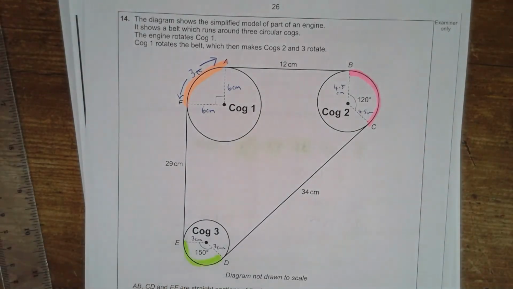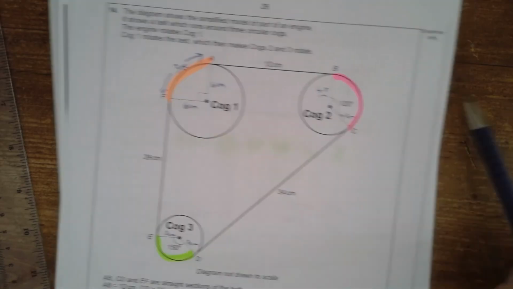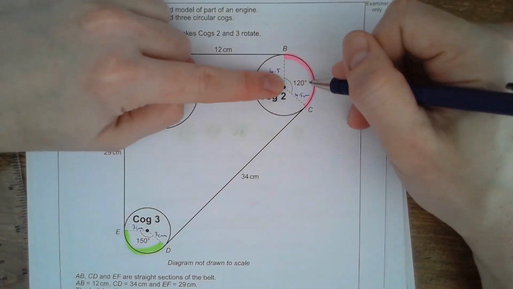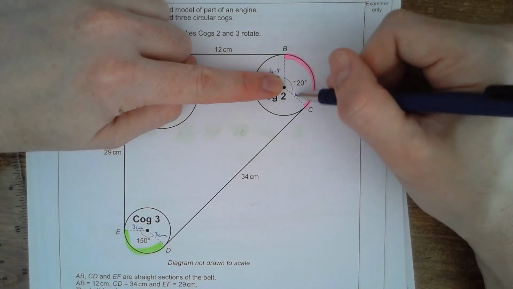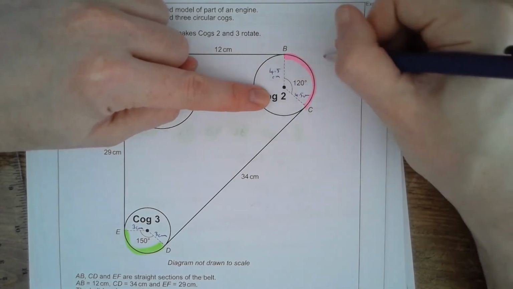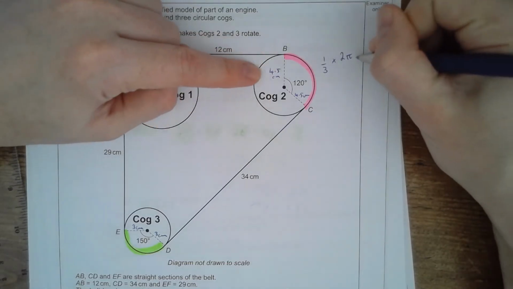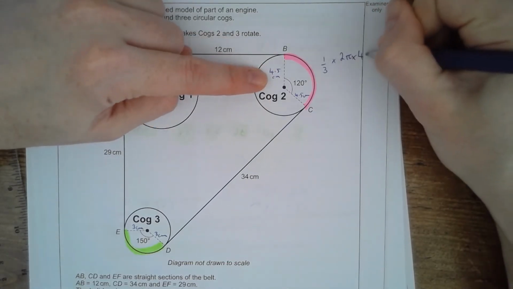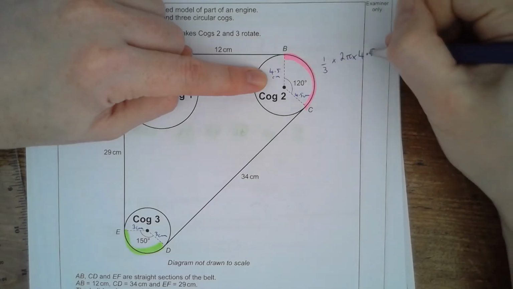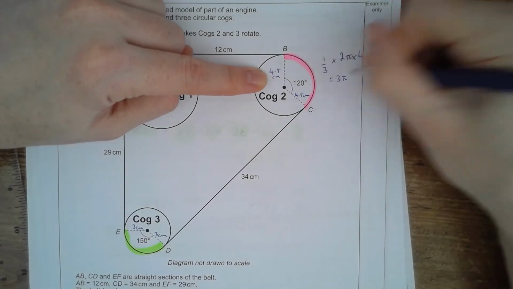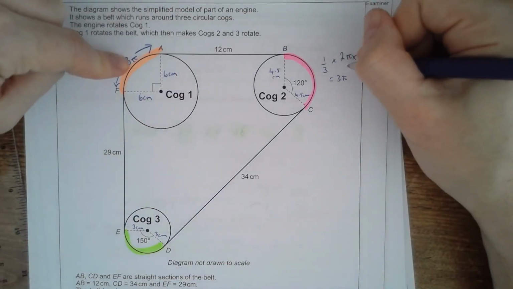Okay. Now, we want to use exactly the same method I've just done, but we'll have to work out how much of the circle is represented. This is quite a nice one as well. 120 goes into 360, the full circle, 3 times. So this is a third times 2 pi r. And the radius is 4.5. So 2 times 4.5 is 9. A third of 9 would be 3 pi. It's actually exactly the same length. So that's 3 pi as well.